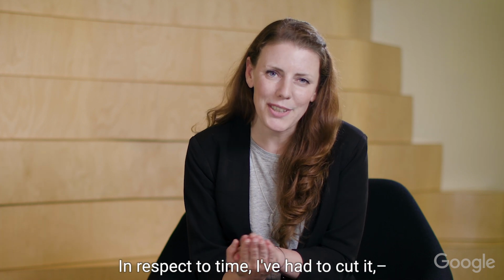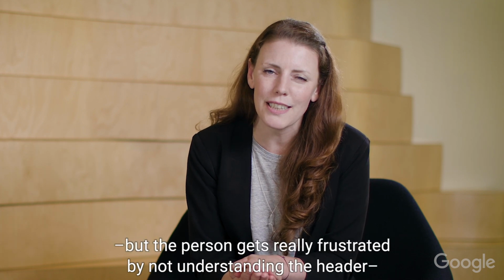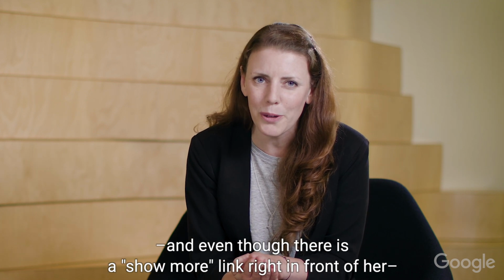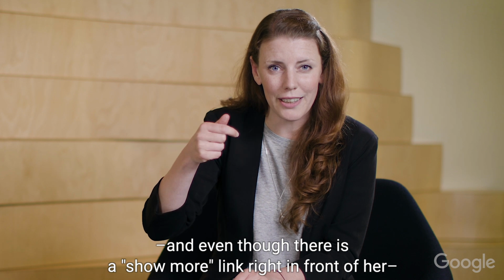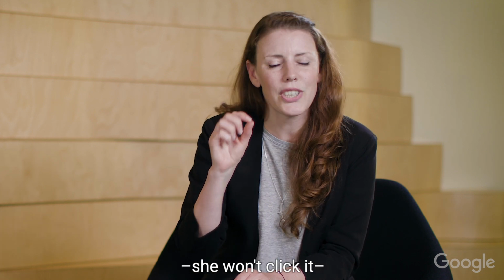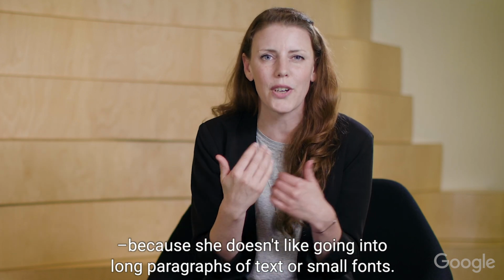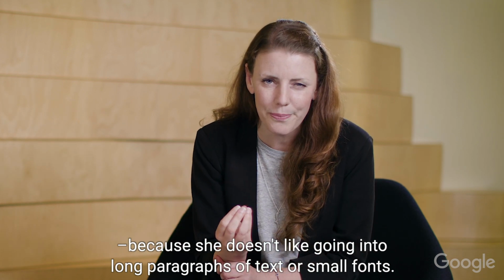In respect to time, I've had to cut it, but the person gets really frustrated by not understanding the header. And even though it's a show more link right in front of her, she won't click it because she doesn't like going into long paragraphs of text or small fonts.